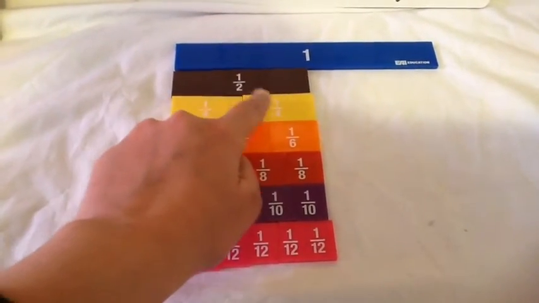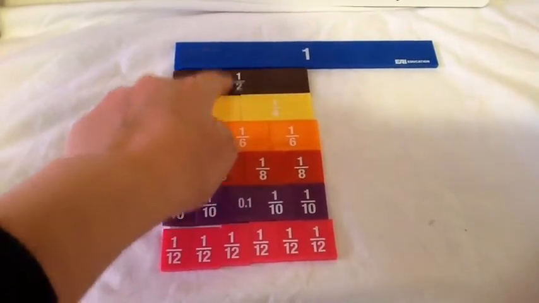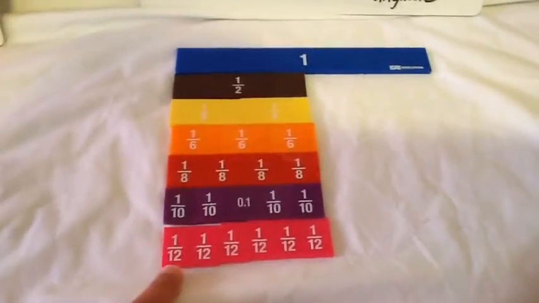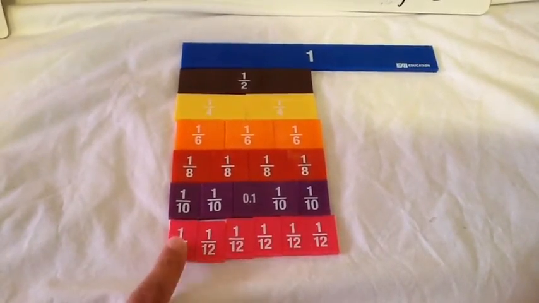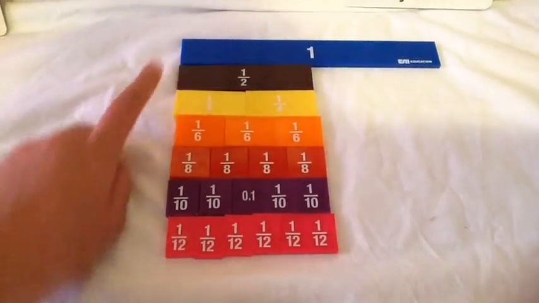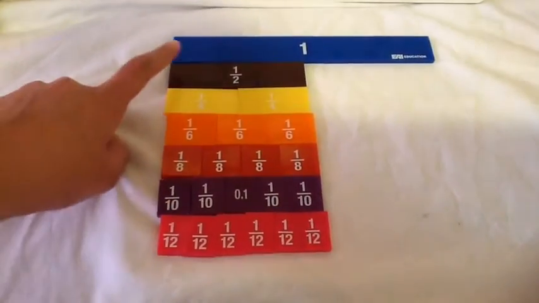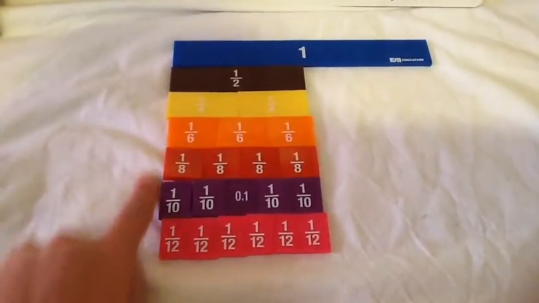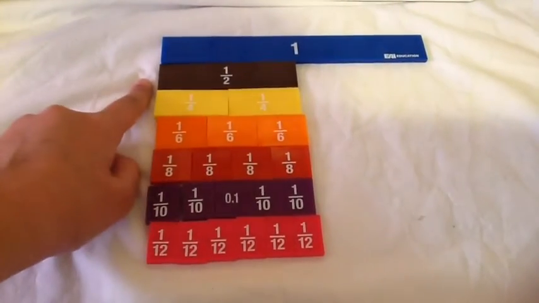This is 2/4, but I can still go down to 1/2 with that. So if I had 6/12 and someone said, what is 6/12 in simplest form? I have to say 1/2. If I had 5/10 and someone said, what is that in simplest form? It would be 1/2. You're trying to go the other way this time, using division, which I'll show you.